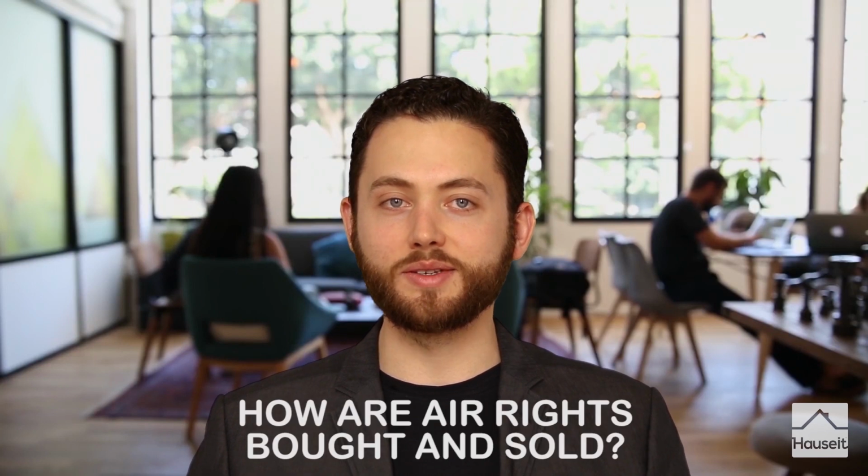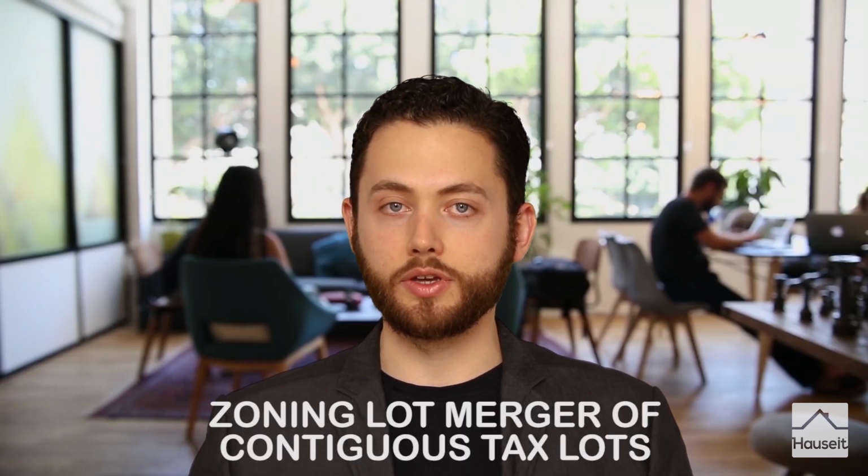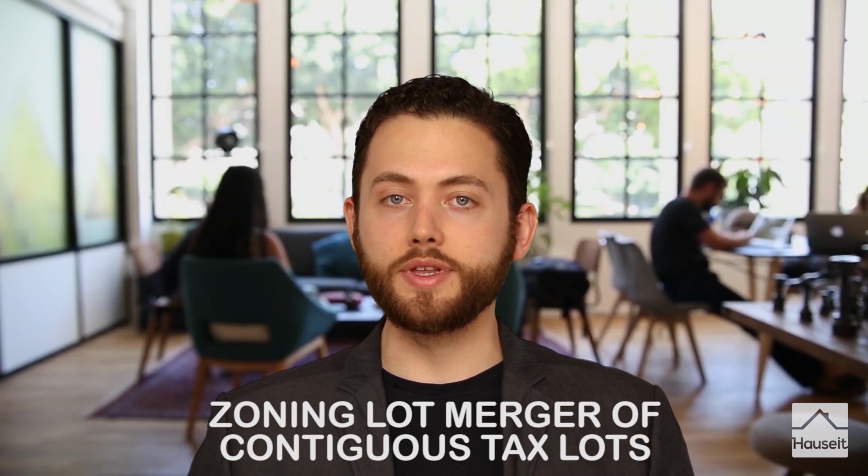So, how are air rights bought and sold? Well, the most common and easiest way to buy and sell air rights is to transact with an adjacent property that is contiguous for at least 10 linear feet. This is called a zoning lot merger of contiguous tax lots. Now, through this method, the owner of the property with unused development rights sells her or his air rights to a neighboring lot, which is contiguous for a minimum of 10 linear feet and located within the same block.